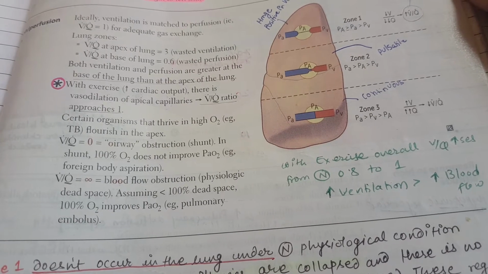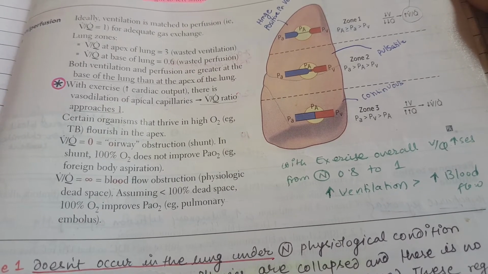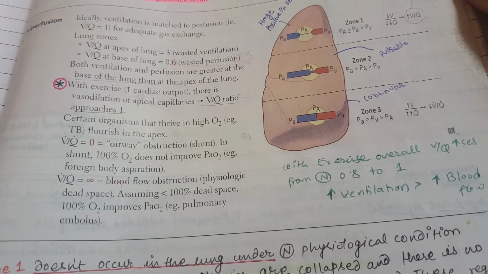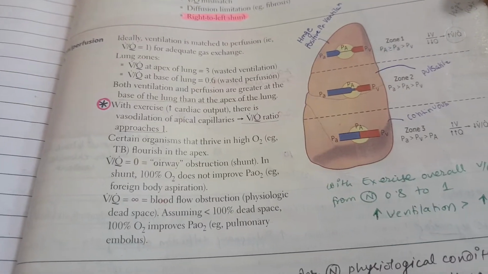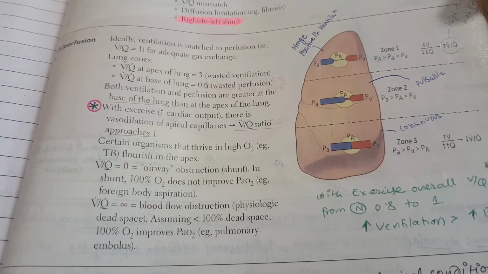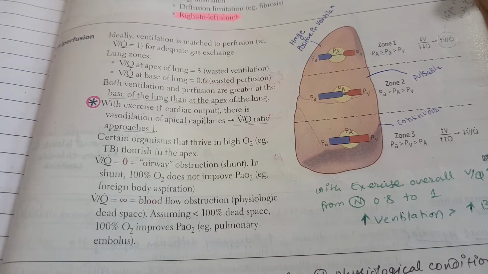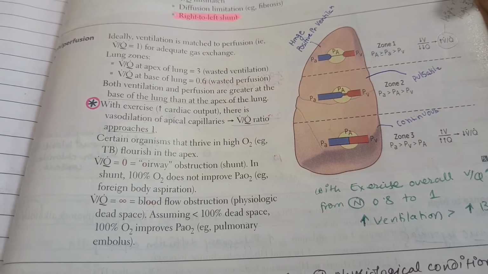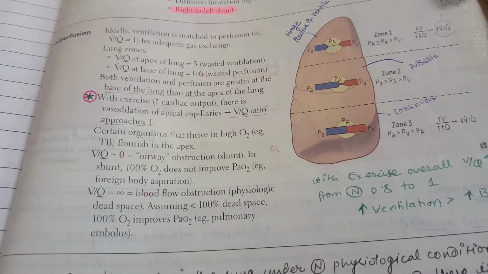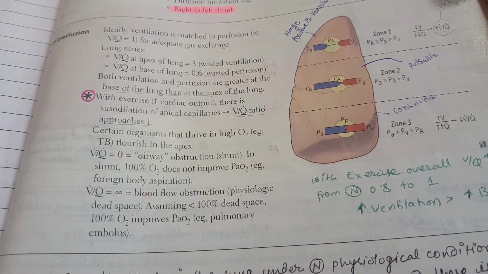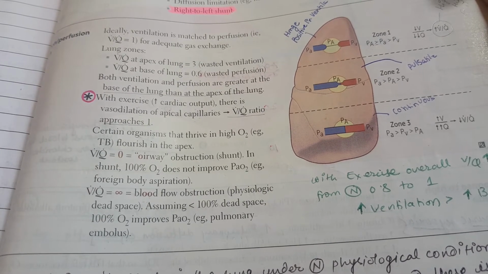With exercise, increased cardiac output causes vasodilation of the apical vasculature, and the V/Q ratio approaches 1. Just imagine, the V/Q ratio was around 3 at the apex, but with exercise it approaches the value 1 because of the vasodilation. Certain organisms that thrive in high oxygen, for example TB, flourish in the apex.